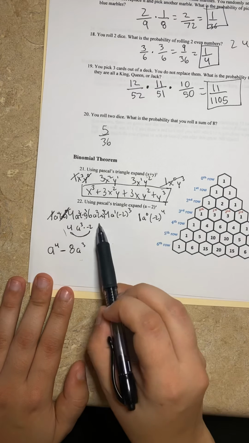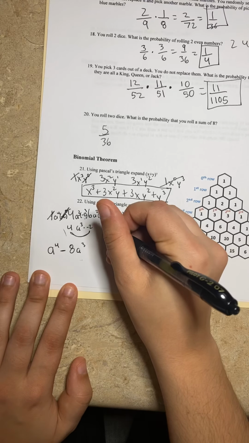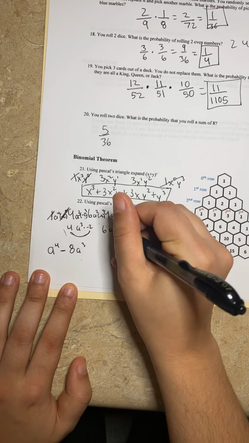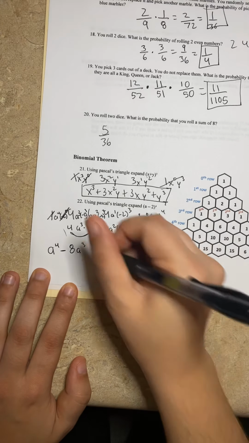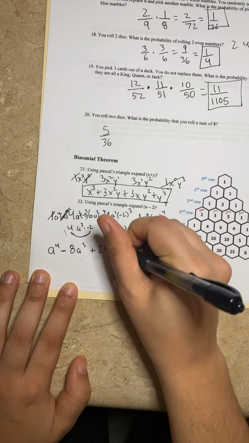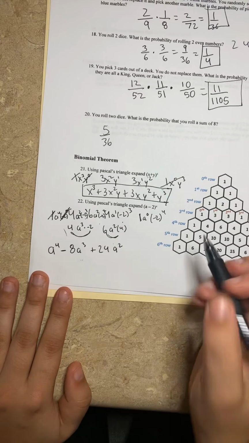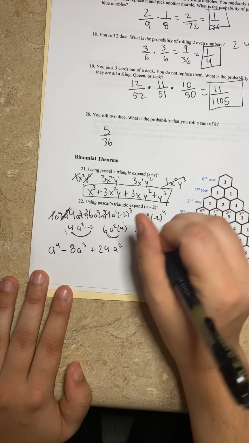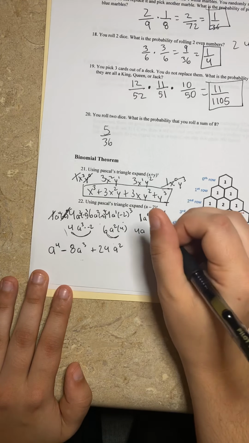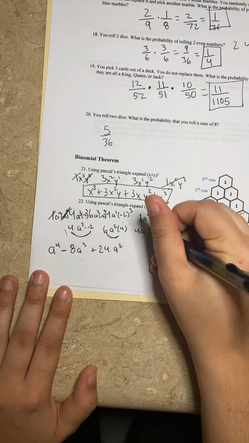All right, and then for my next one, negative 2 squared is positive 4, so that becomes 6a squared times positive 4. And again, we multiply those together to give me plus 24a squared. And then the next one, I have 4a to the first, and then negative 2 to the third is a negative 8. Yep, negative 8.